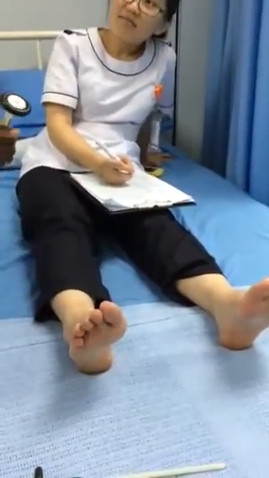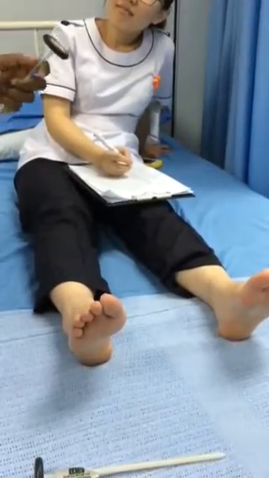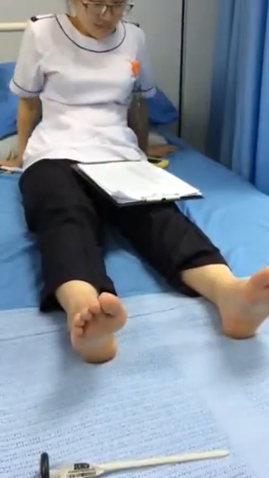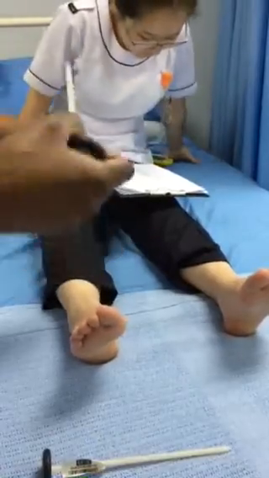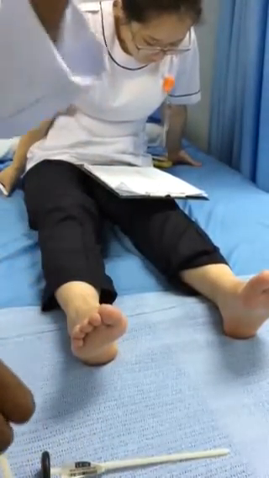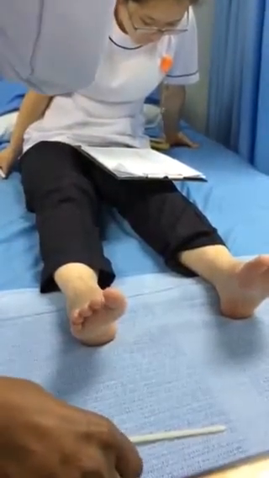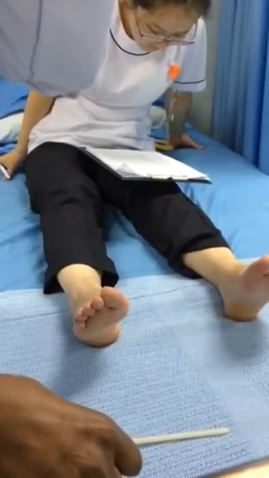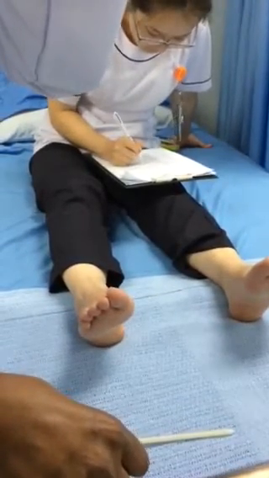Let's say the patient is unable to move. Then you put unable to move. So what is your finding? Now the finding is able to move. So tick there. Okay. Toe extension, okay, able.